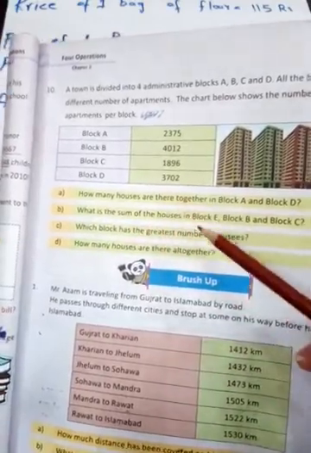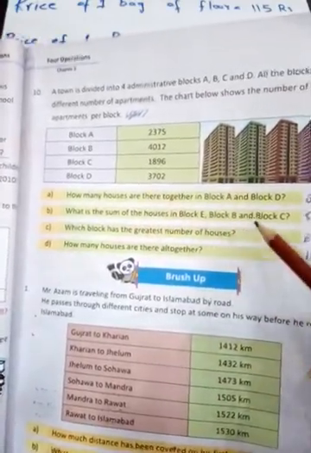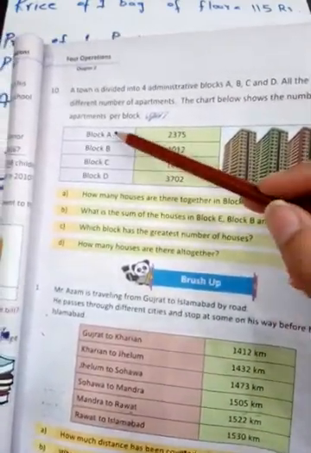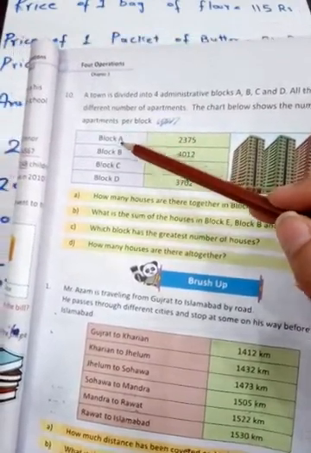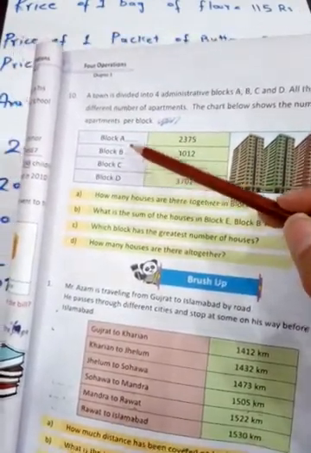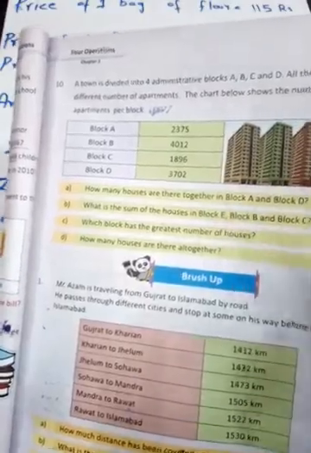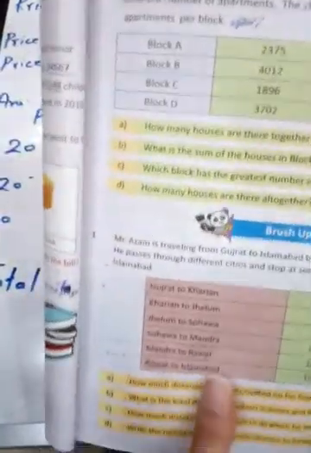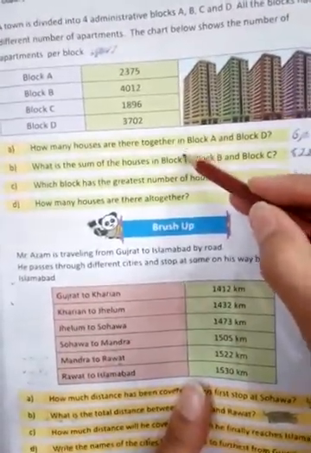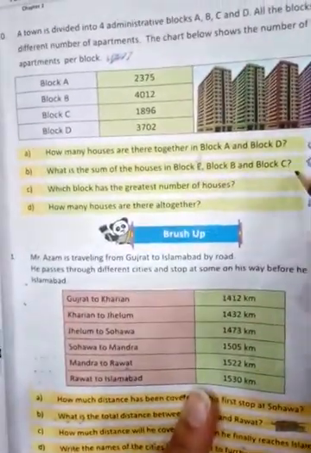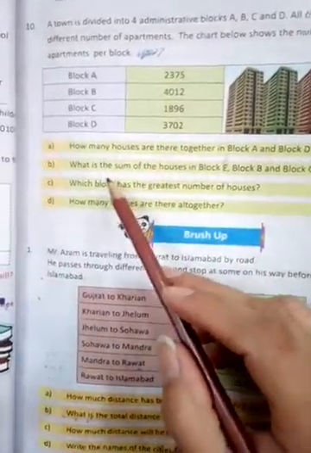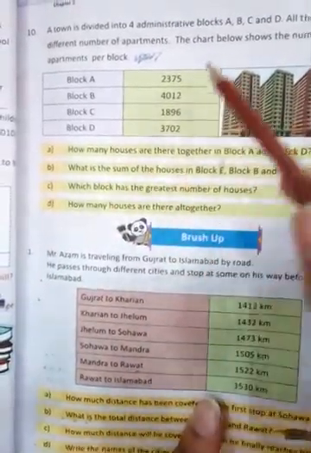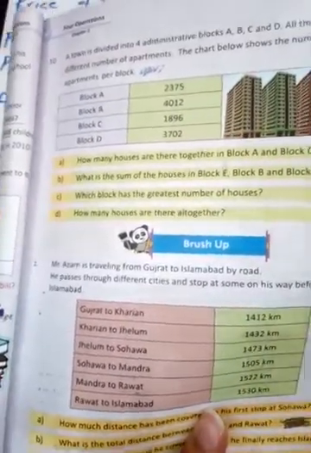What is the sum of the houses of block E, block B and C? Here they don't mention a block E. So it means that maybe here it is block A. Maybe here it is block A. So consider it block A, B and C. So add the apartments of block A, B and C and you can find the answer of part B.